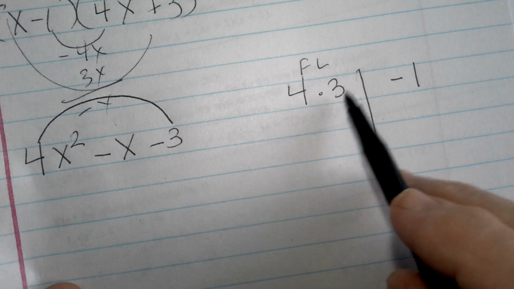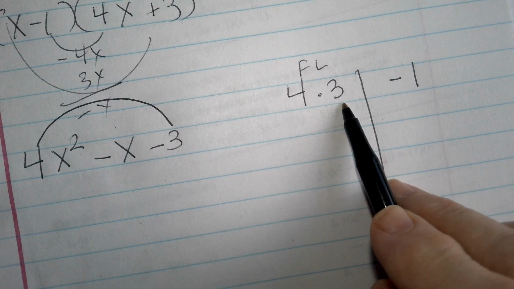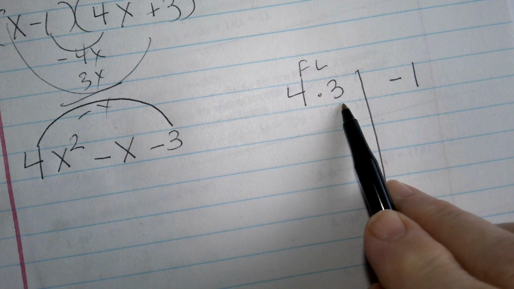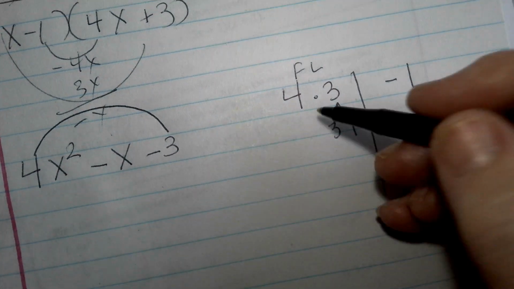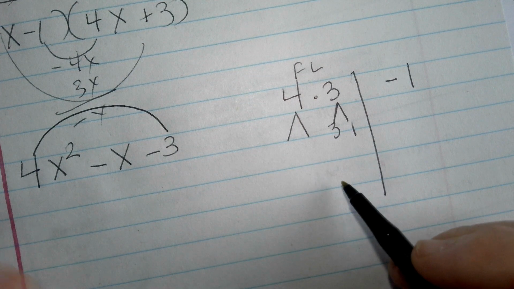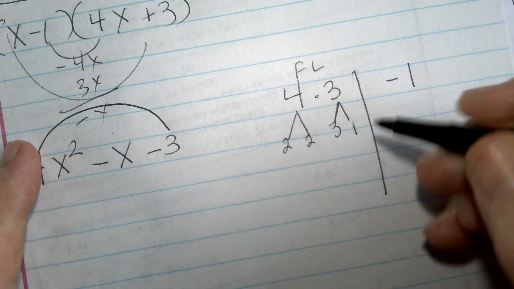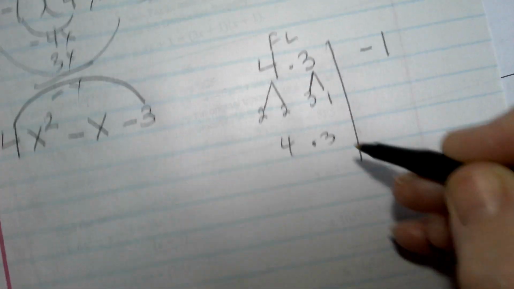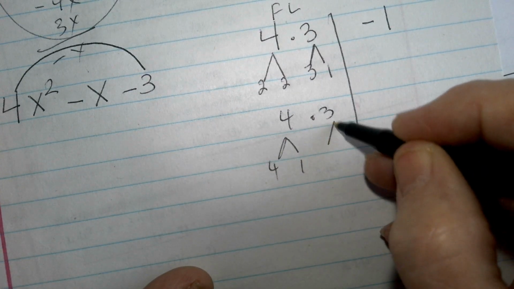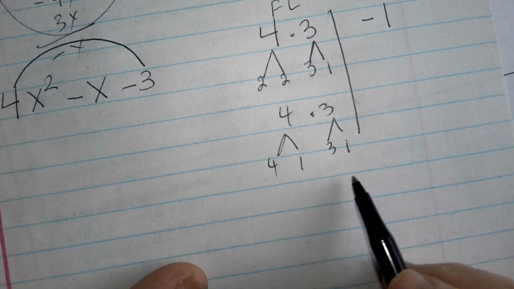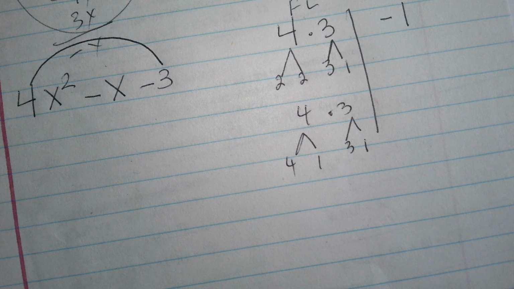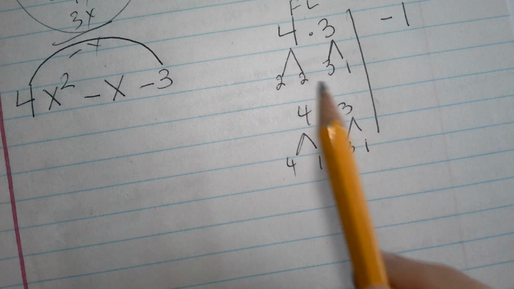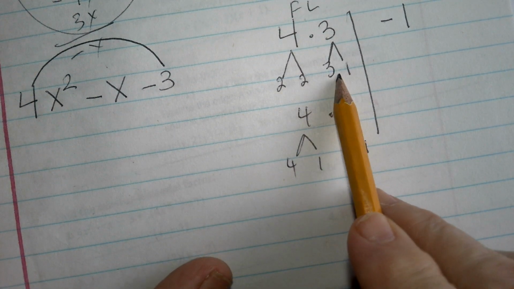Now from here, that 3. What are the only two numbers that I can multiply to get a 3? 3 times 1. Now on this one, there are 2 ways. Who knows a way that I can get that 4? 2. So I can either do 2 and 2, or I could do a 4 and 1. So for sure, there's only one way here. And here's how you need to do that. I need a pencil because I'm going to have to erase. So what I do, I connect one of these to one of these on the last.